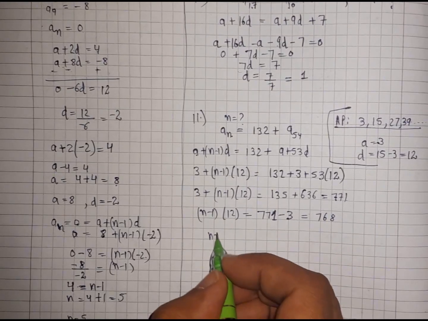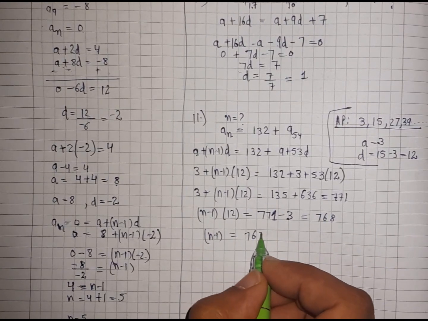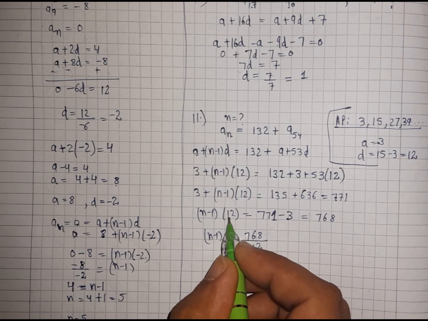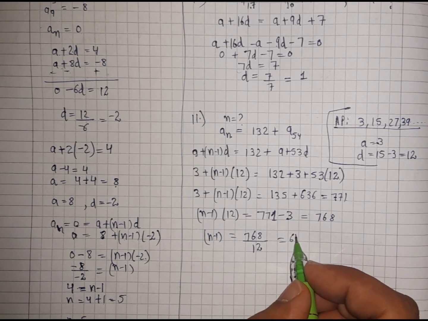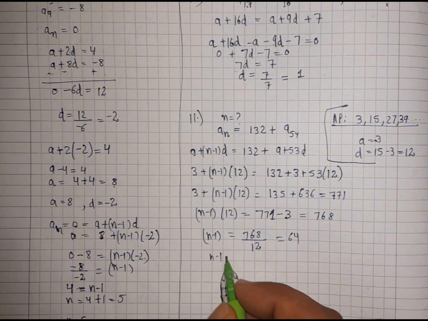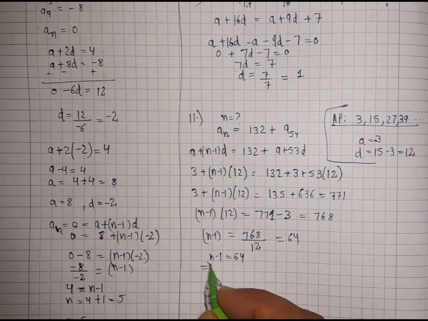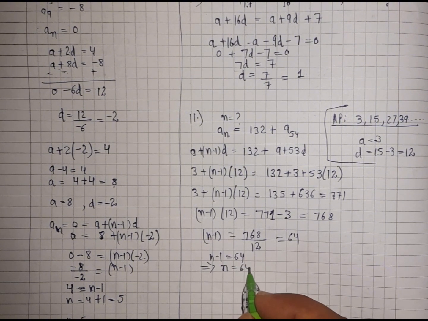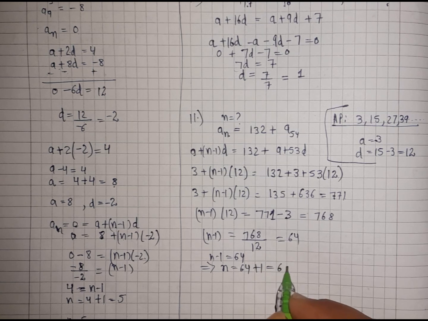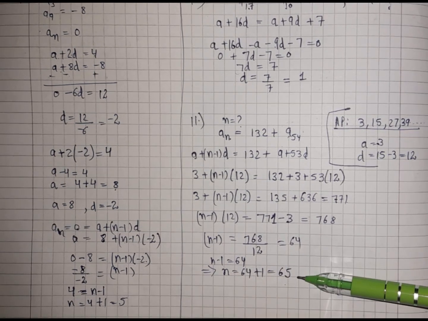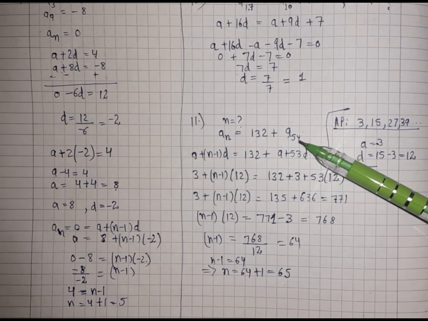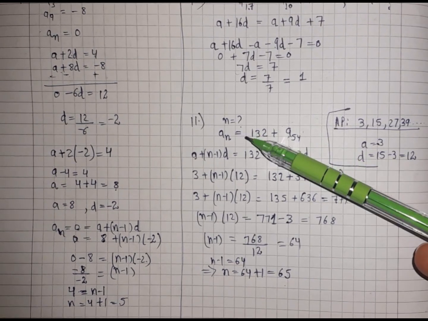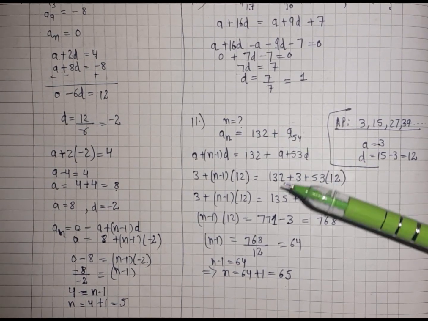Now n minus 1 equals 768 upon 12, after taking 12 to the right hand side. It will become equal to 64. So n minus 1 equals 64, which implies n equals 64 plus 1, that is 65. It implies that the 65th term will be 132 more than its 54th term. That is, A65 equals 132 plus A54.